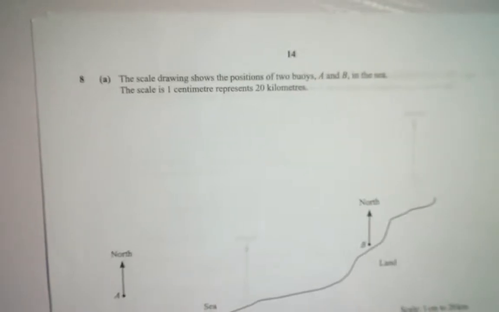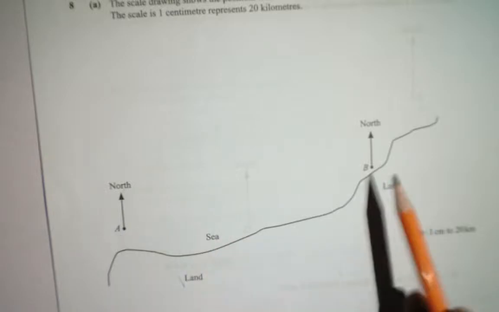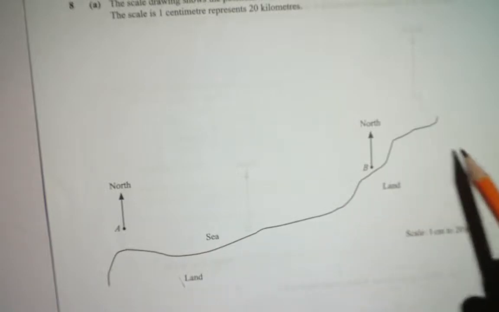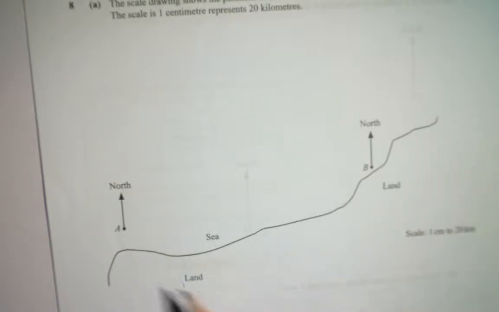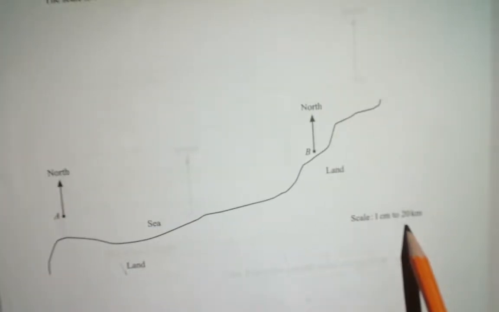And the question says, the scale drawing shows the position of two buoys A and B in the sea. The scale is 1 centimeter represents 20 kilometers. So this is the drawing here. You can see the position of A here. This is buoy A and this is buoy B. And this curly line here is the sea. And the scale is 1 centimeter to 20 kilometers.